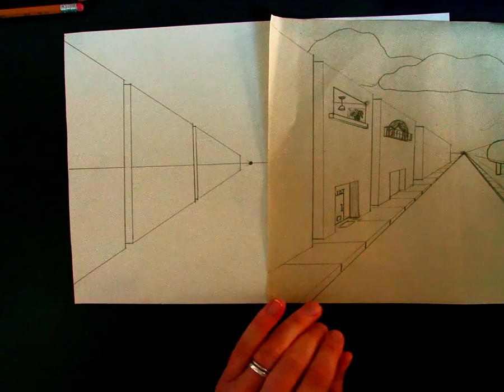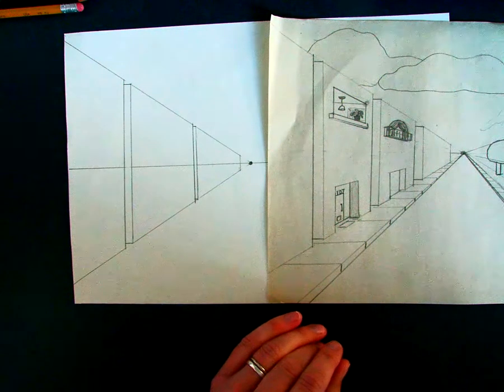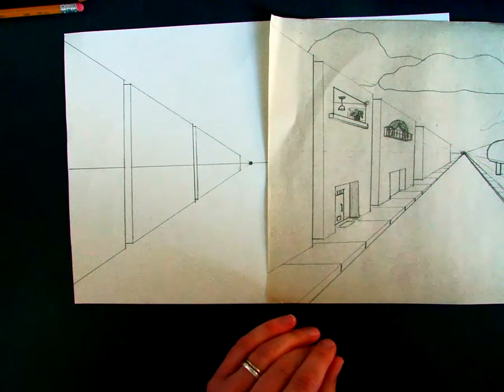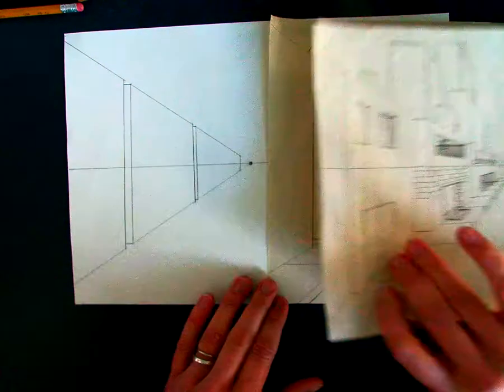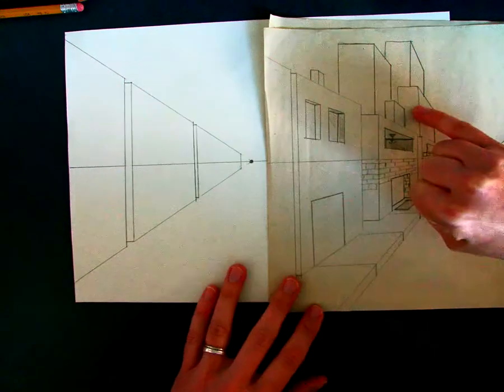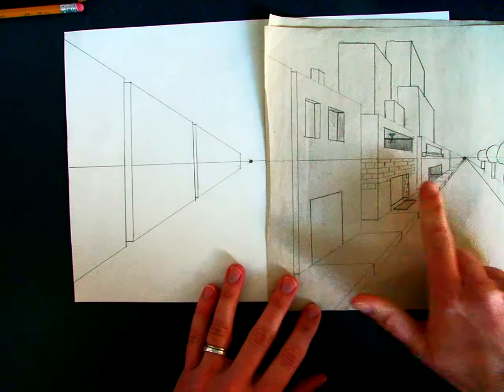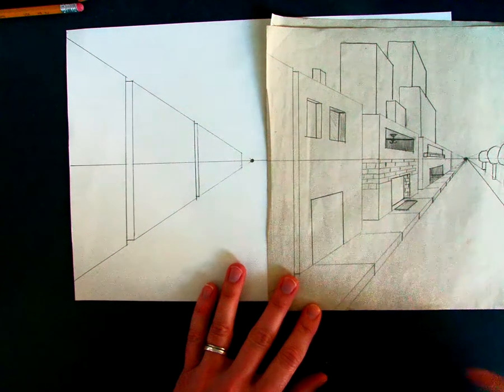What we are going to do today is we're going to add some details to this, some windows, some doors. I'm going to show you a few different windows and doors, and also, which is not on this one, we are going to add some buildings behind. So we're going to start by adding some buildings behind the buildings, and then if you look at these windows and doors I have here, you can see there's some different kinds.